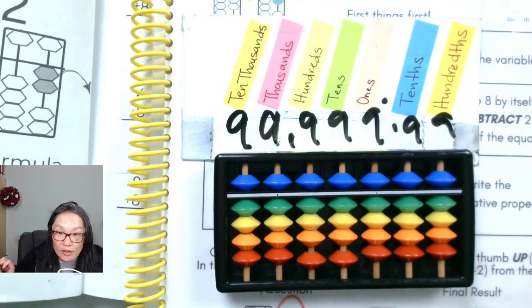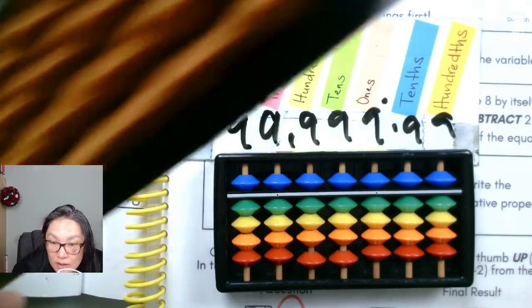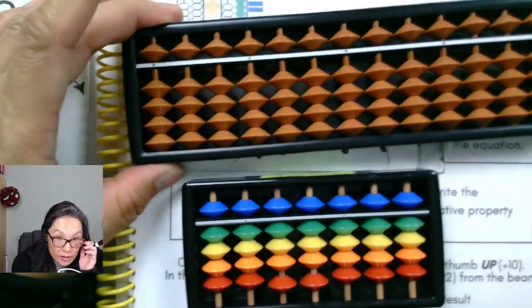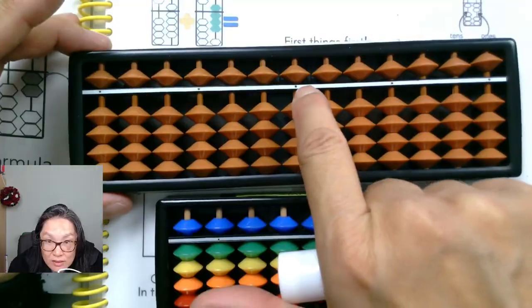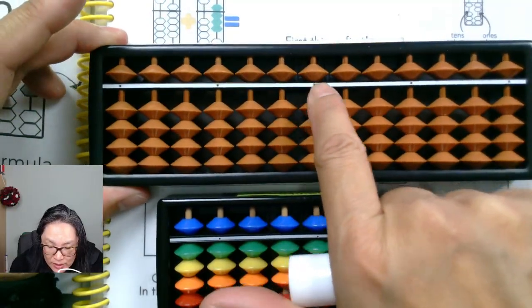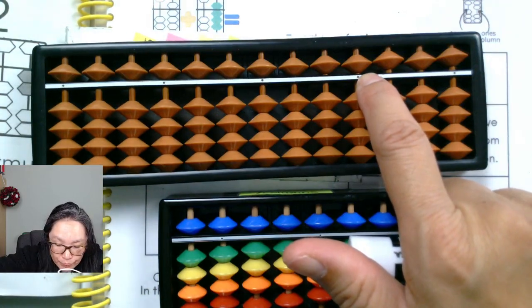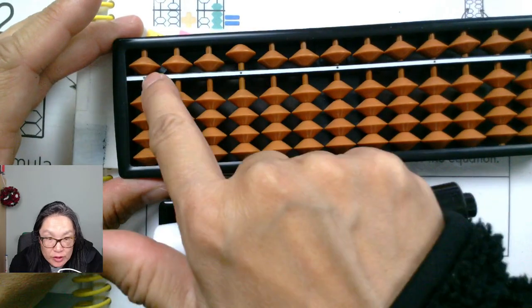If you wanted a bigger abacus, because size matters, this one is a 13-column abacus. This 13-column abacus is the same concept. If I choose this to be the ones, there's a dot there. This could be my ones. Ones, thousands, millions, billions, trillions.